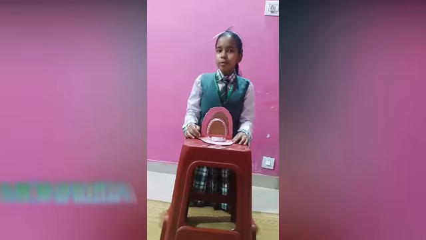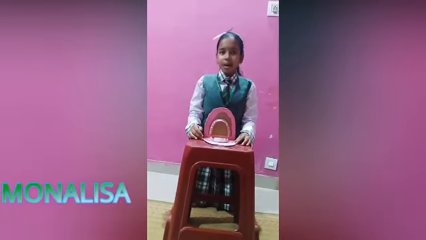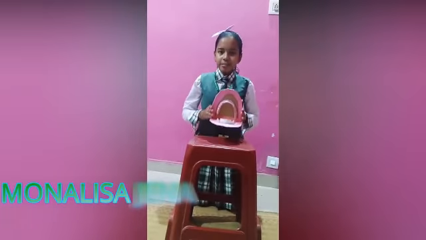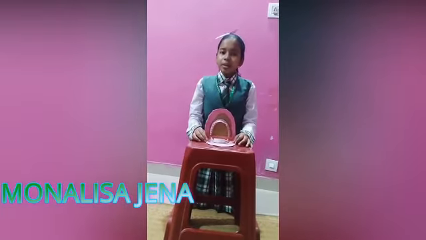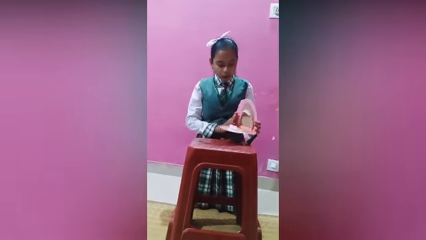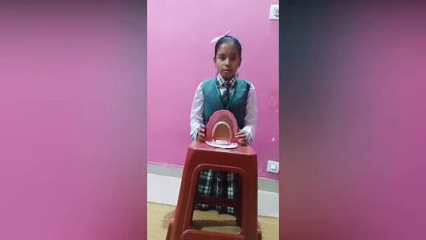Now I am going to show my project and tell some lines about my project, the buccal cavity, with my model. So this is my project. The buccal cavity is also called the mouth. Our mouth has teeth and a tongue.